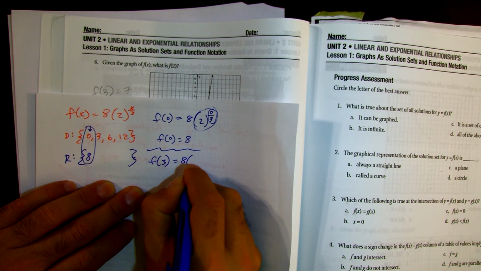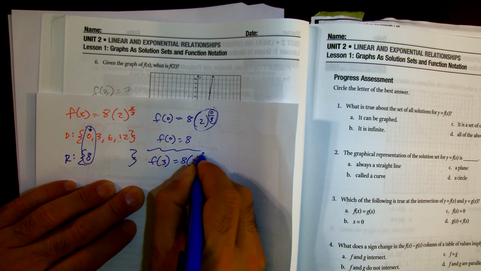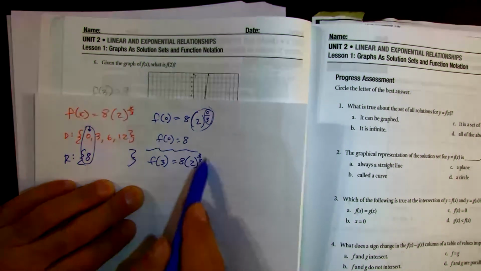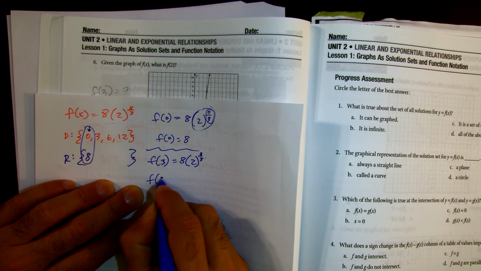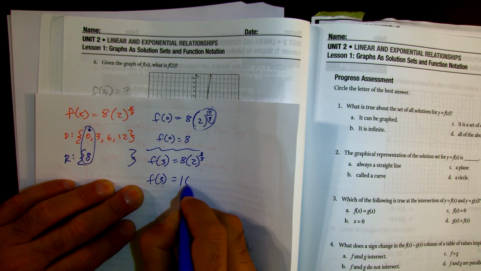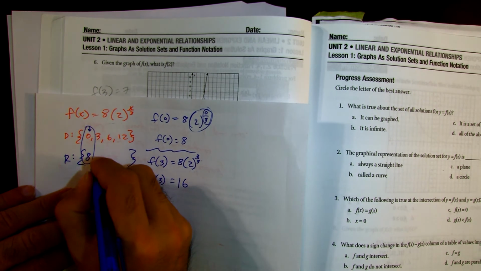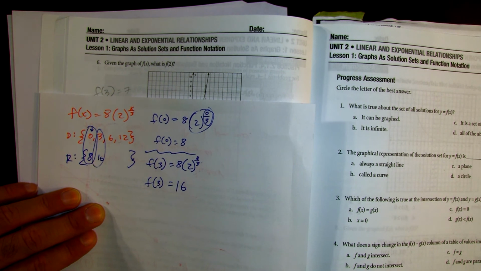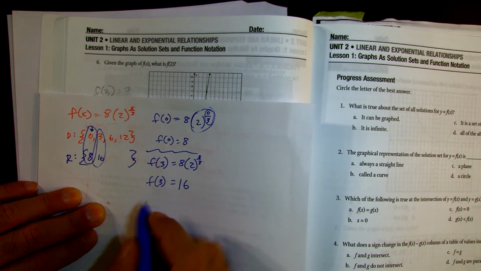F of 3 is 8 times 2 to the 3 over 3. 3 over 3 is 1. 2 to the first power is 2. So we get f of 3 is equal to 16. There's my next point: 3, 16.